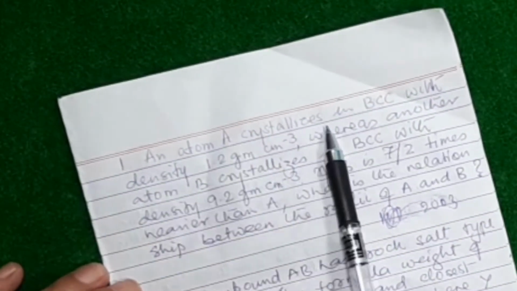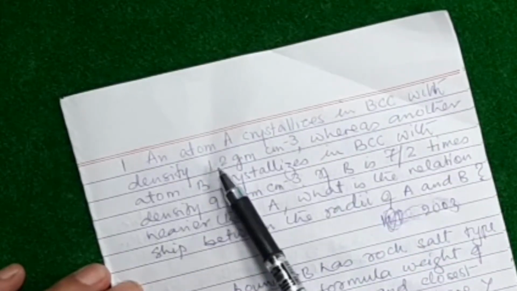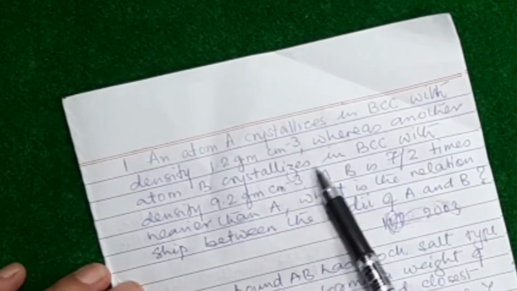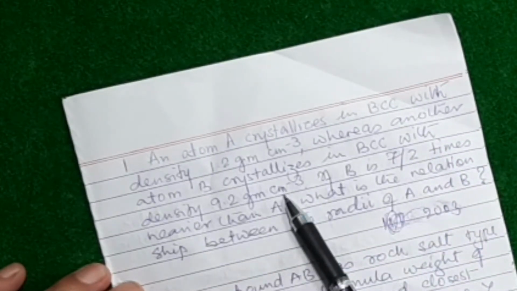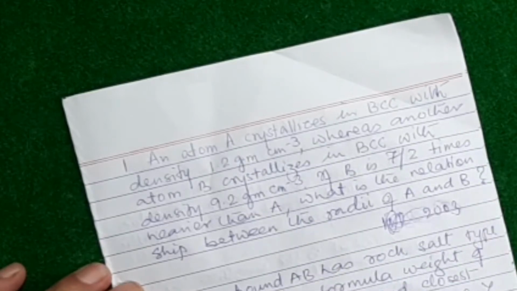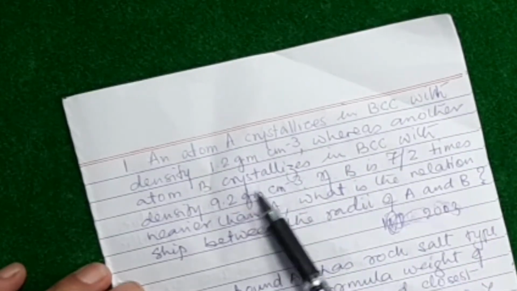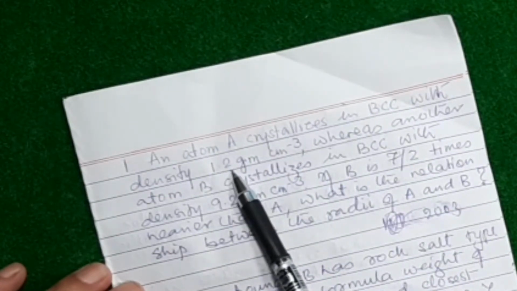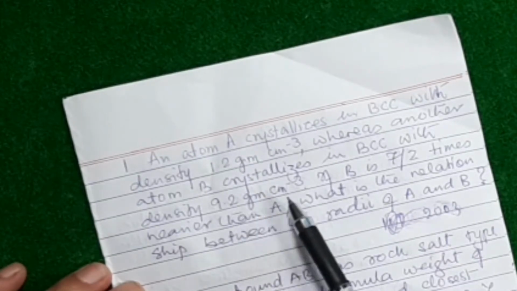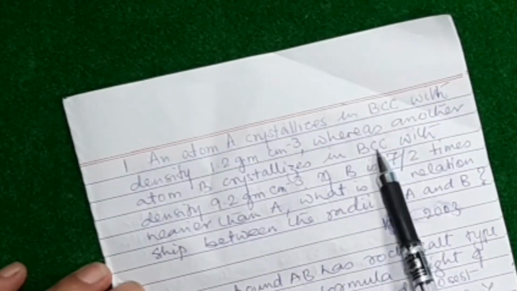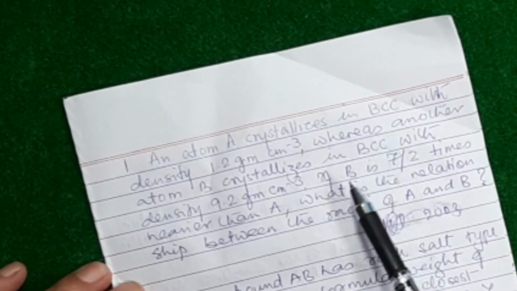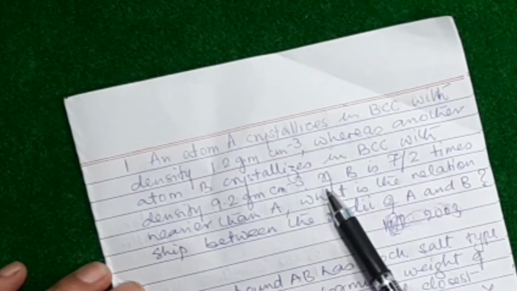An atom A crystallizes in BCC with density 1.2 grams per centimeter cube, whereas another atom B crystallizes in BCC with the density of this. So there are two different types of elements. Let's say element A, which has atoms of A, and element B, which has atoms of B, and they've got different densities. First one is a little less dense, second one is quite dense. What else is given? That both form BCC. Remember that. That means in a body centered cubic unit cell they have got two atoms. That you must be knowing if you have gone through those videos which I had posted earlier.